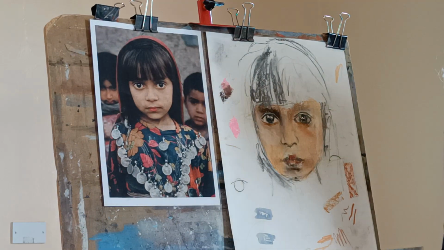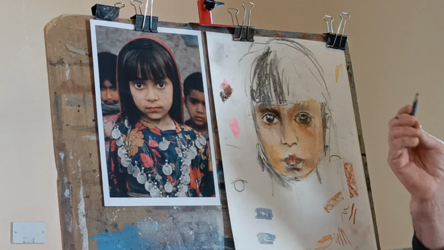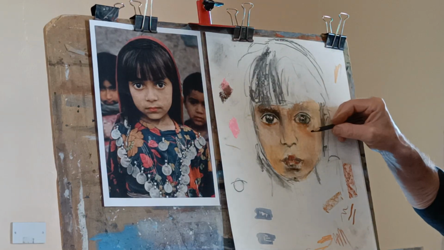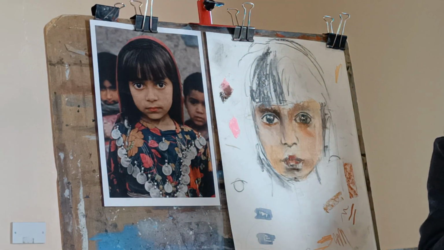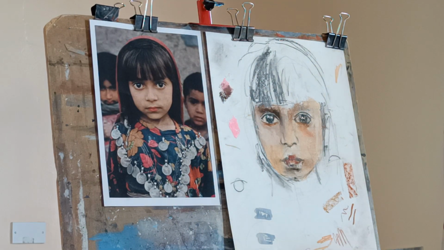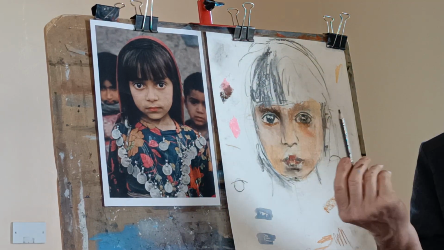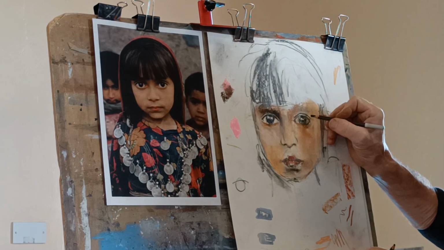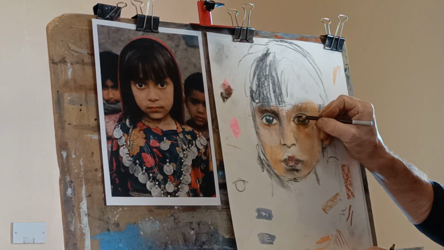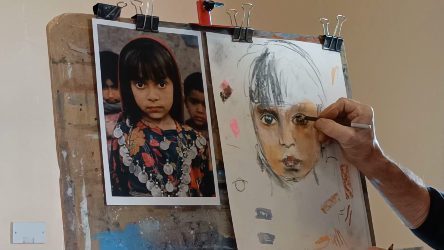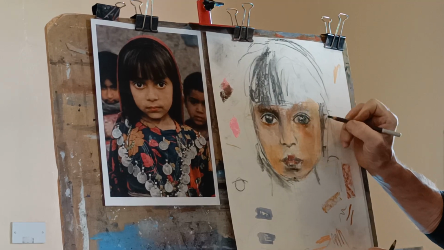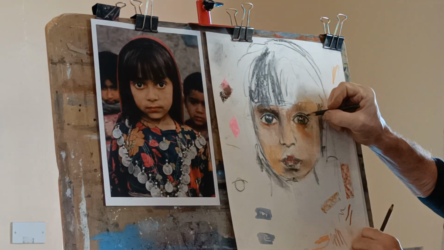And for sort of distinct edges, like sort of around her eyes, it's probably easier to use the pastel pencils for those sort of things. So I tend to always have maybe a dark brown or a black, and then that can be quite good for just re-establishing things like eyelashes. I'll go a little bit darker as well.